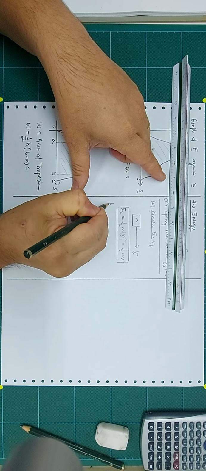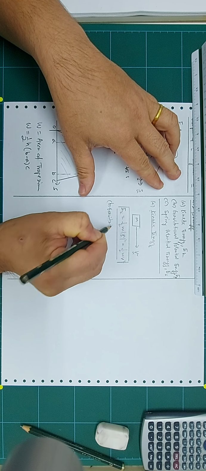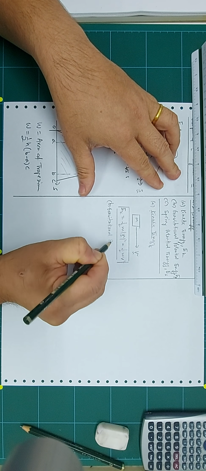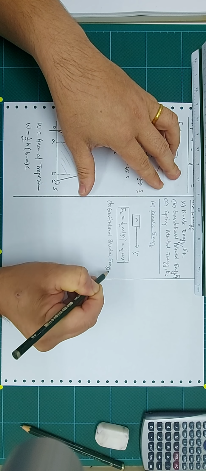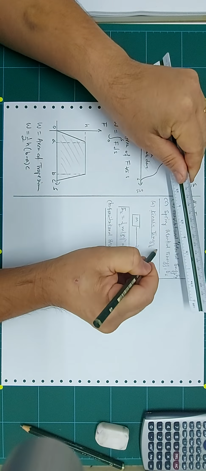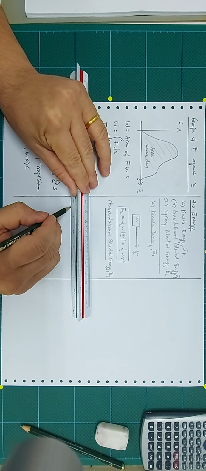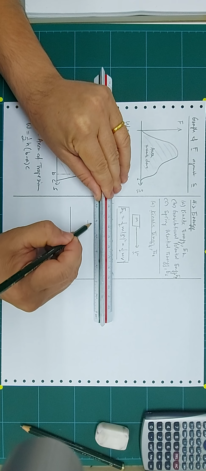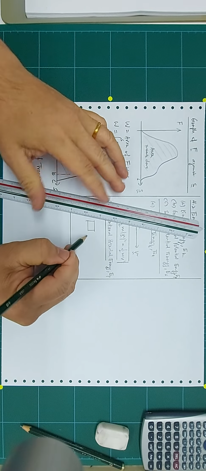Now, second one is the gravitational potential energy. And this one is EP, okay, EP, this one is EK. Now, gravitational potential energy has something to do with the height of an object and also the gravitational field.